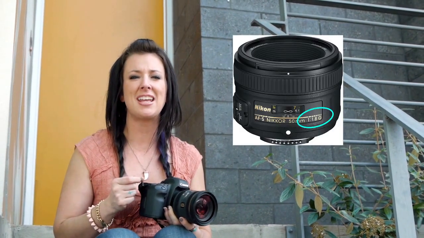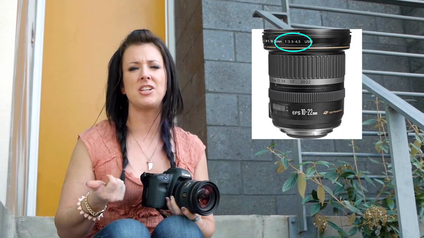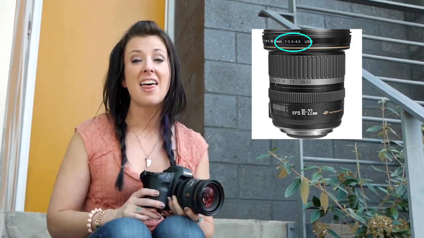You'll have a 50 millimeter or 70 millimeter lens, and then you'll have a number next to it that is your aperture number: 1.8, 1.4, f22, 3.5. If you look on your lens, you'll see the numbers on there. That is your aperture. It's kind of confusing, but don't worry. Just know that the smaller the number is, the more light comes in. The bigger the number is, the less light comes in.